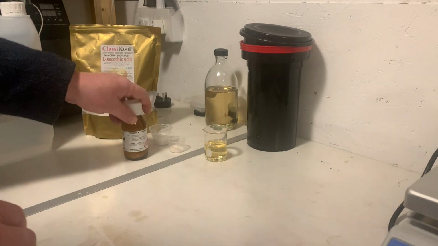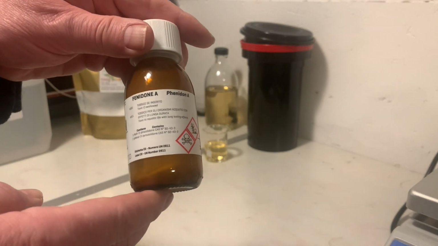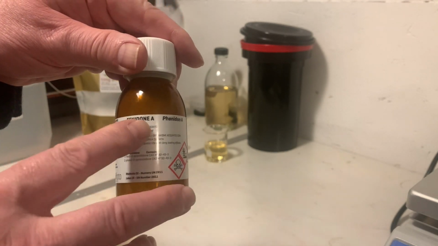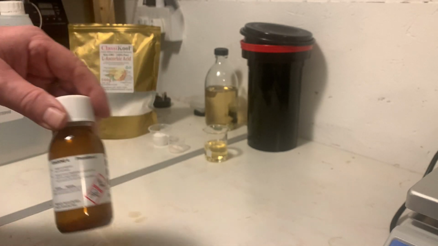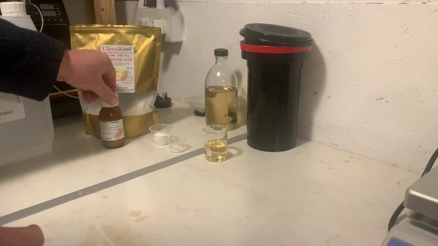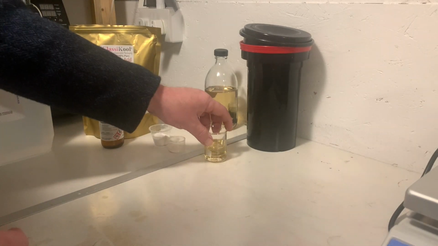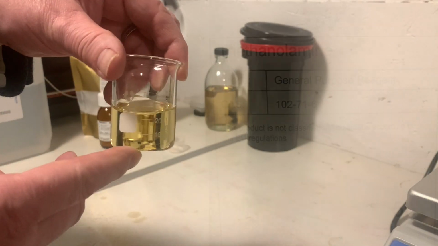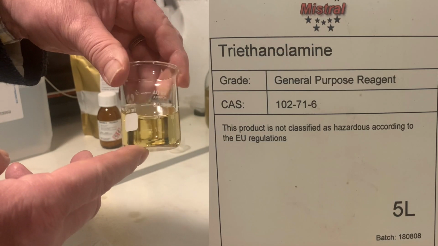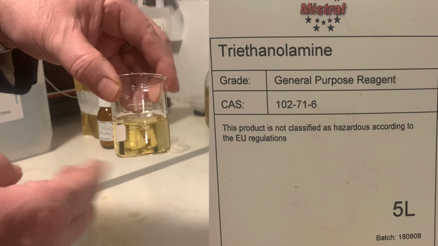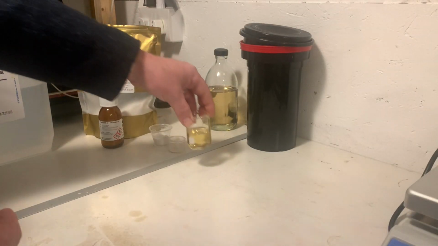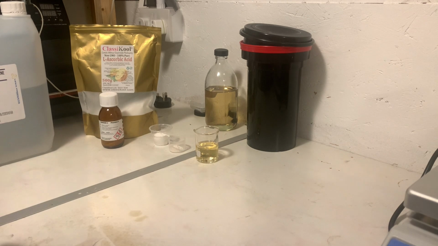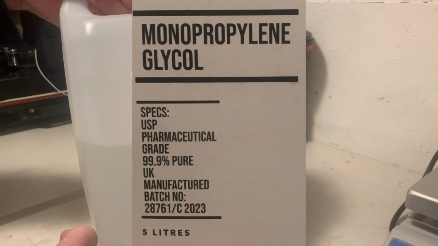You're going to need phenidone. I've just got some phenidone A here. Phenidone B would work just as well, no problems at all there. You're going to need TEA. I'll put a picture of that up now to show you what that is so you can get hold of that. It's easy to purchase. And you're going to need propylene glycol.